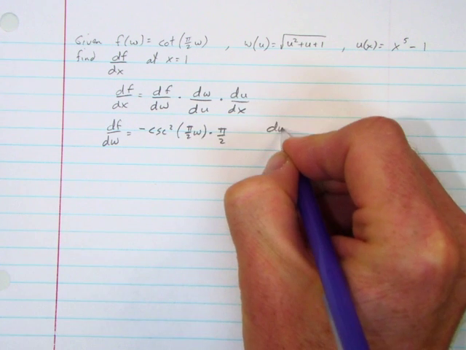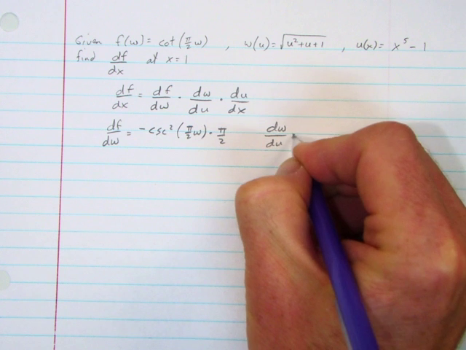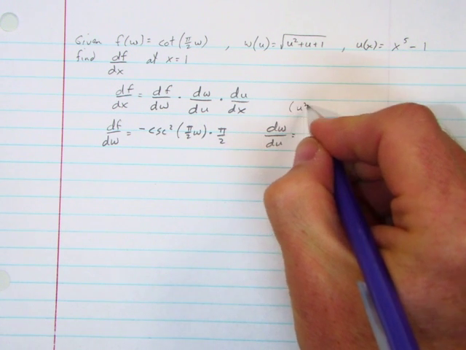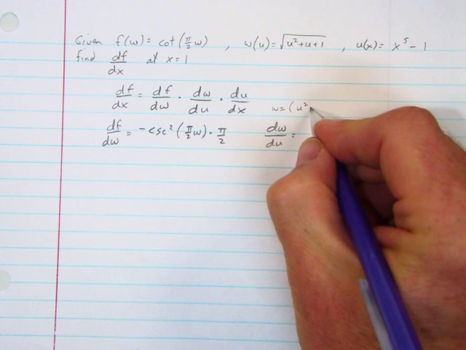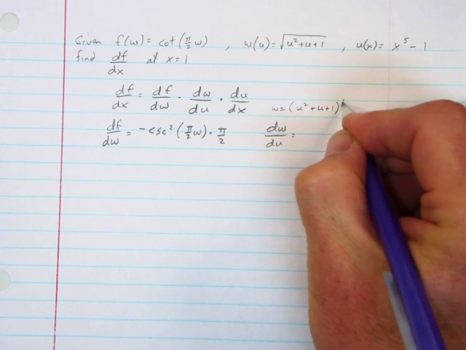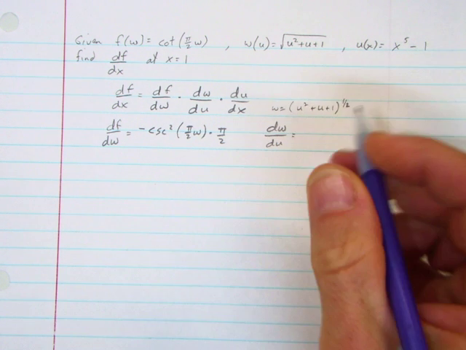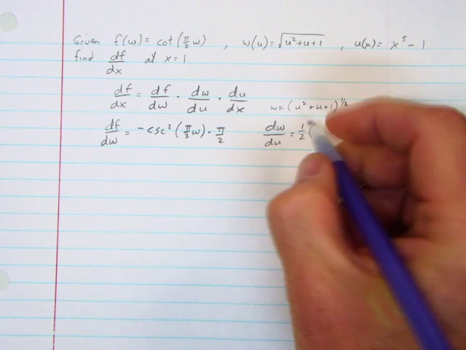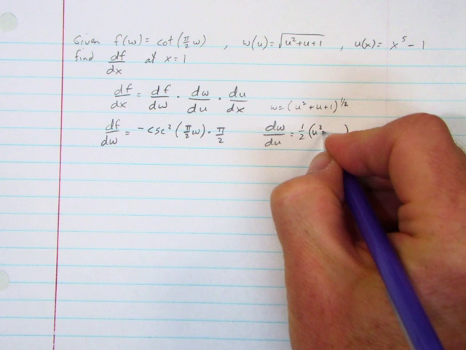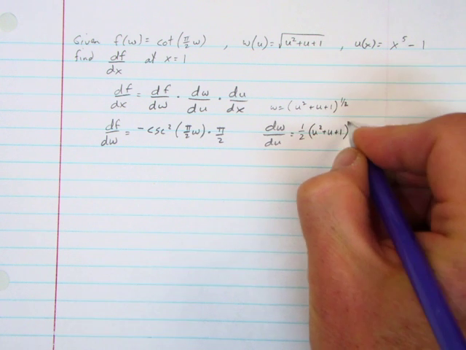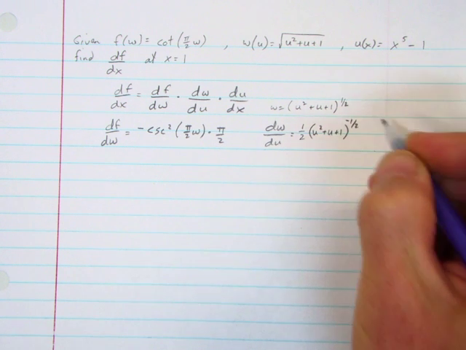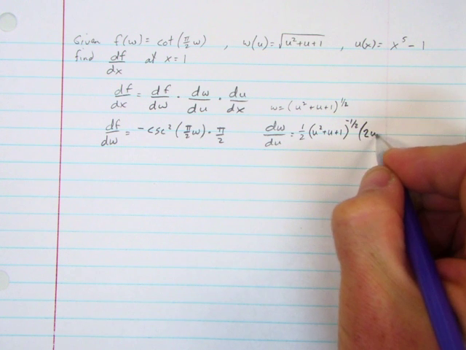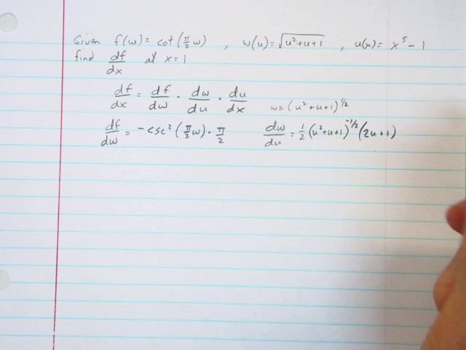The derivative of w with respect to u, now remember that is saying that w equals u squared plus u plus 1 to the positive 1/2. So we'll bring the 1/2 down, copy the stuff on the inside to the negative 1/2, 1/2 minus 1, and then times the derivative of the inside, which will be 2u plus 1.